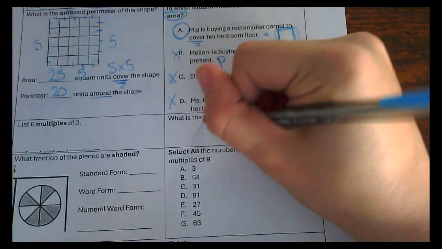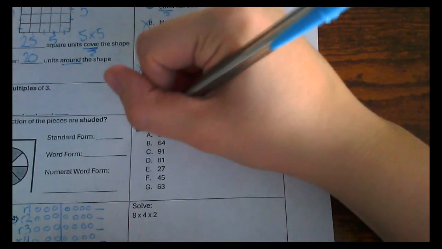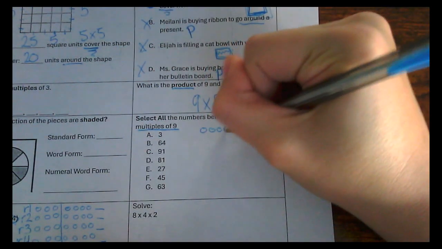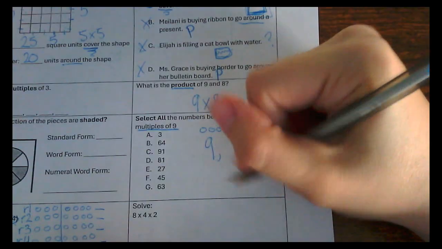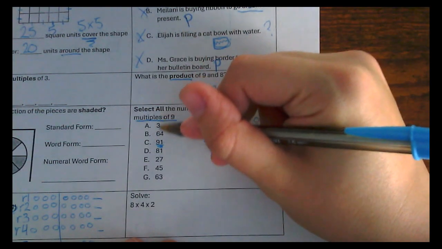Remember, product means to multiply. 9 rows of 8 or 9 groups of 8. You got that. All numbers below that are multiples of 9. Do your multiples of 9: 1, 2, 3, 4, 5, 6, 7, 8, 9. Keep on listing your multiples of 9 until you get to the highest number in the list. Yes, you got to go up to 91, okay? Because if we don't go up to 91, we're not going to know which ones are going to be a multiple of 9, okay? So make sure that you keep on listing those multiples of 9, boys and girls, until you get to the highest number in the list, okay? And then you're going to select all the multiples of 9 that match, okay?